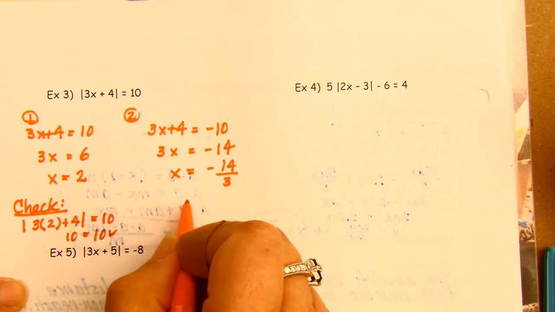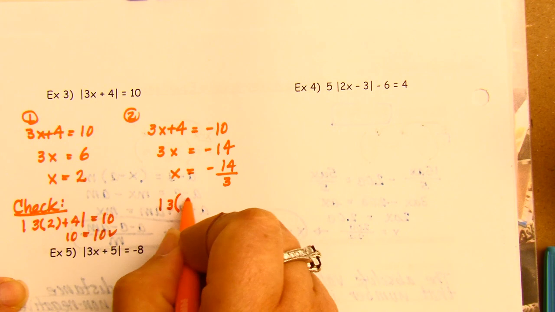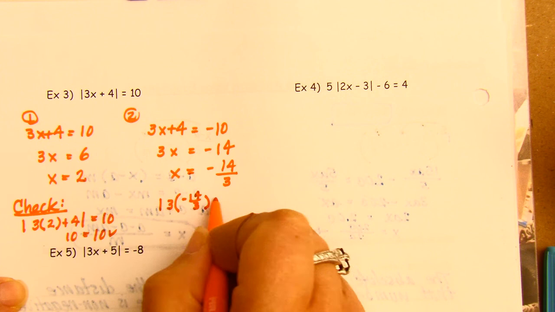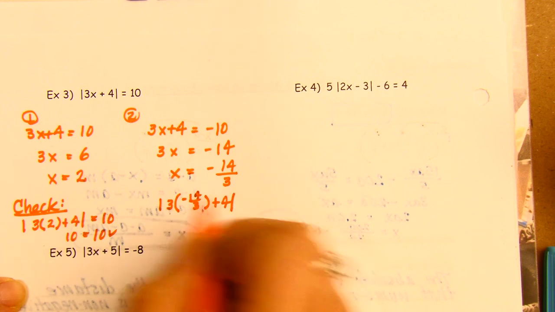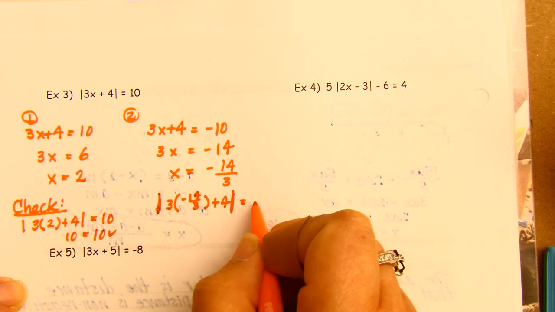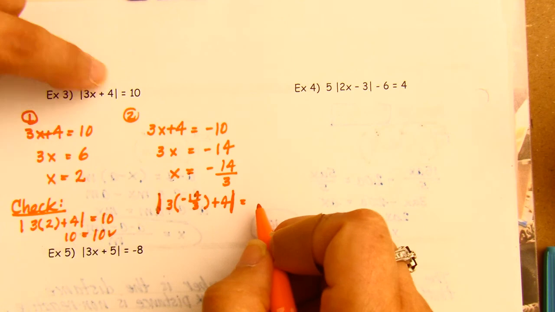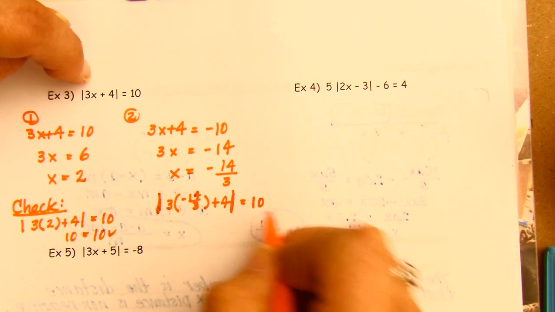Second checking. Absolute value of 3. My x this time is negative 14 thirds plus 4. Now, you might think you need, I like to write these bars longer, you might think you need a calculator to do these. And remember, you check in the original. I'm not going to set it equal to negative 10. Okay, it's back up here in the original. You don't need a calculator.